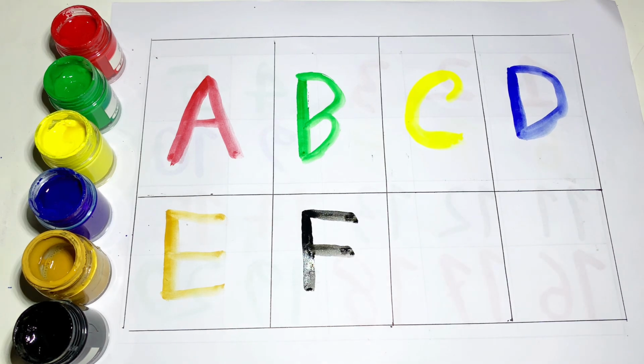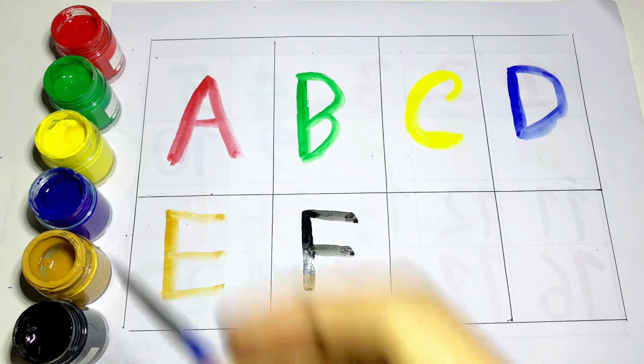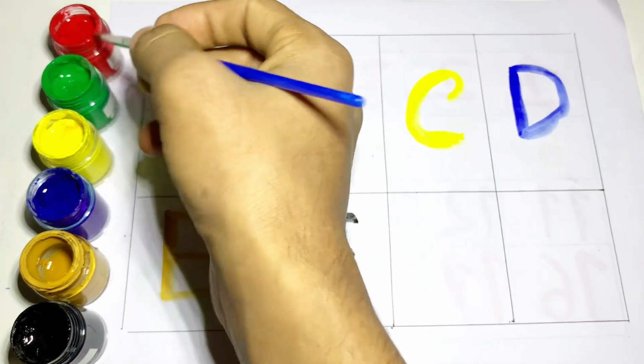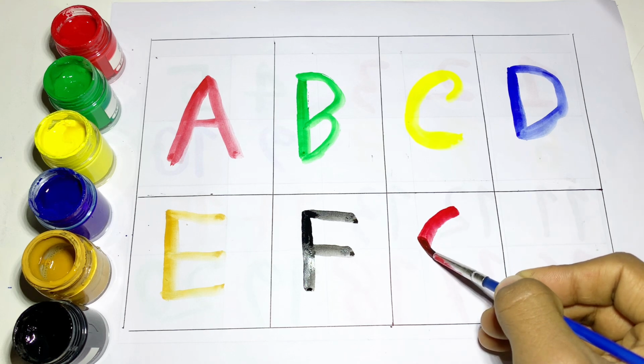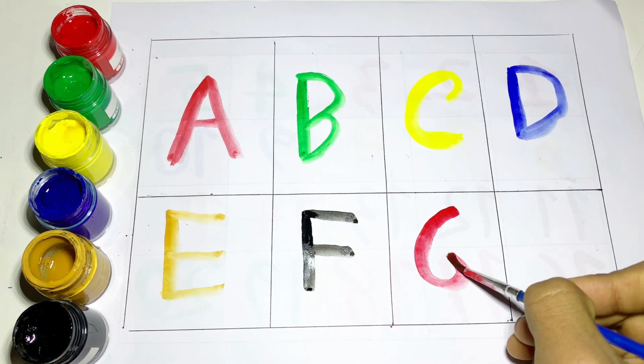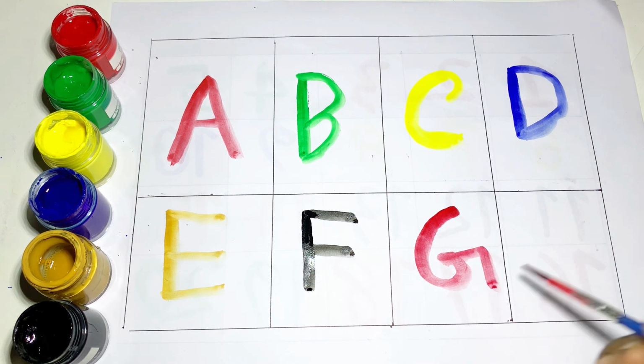Next is G. G for goat, G for grapes, and use red color. Next is H.